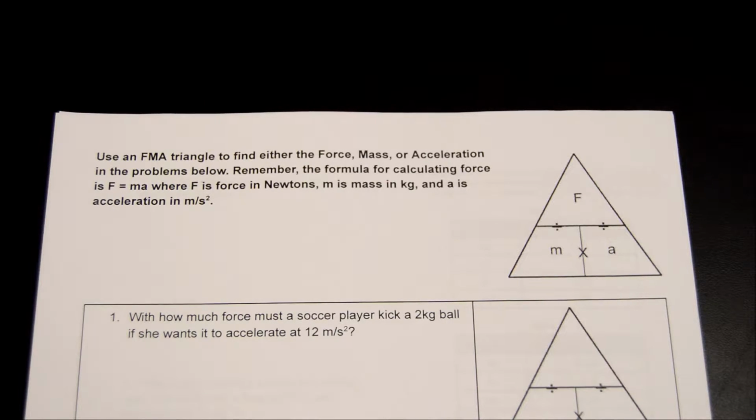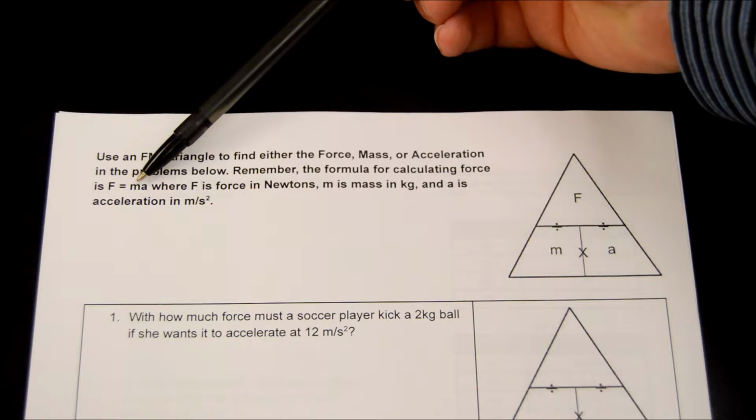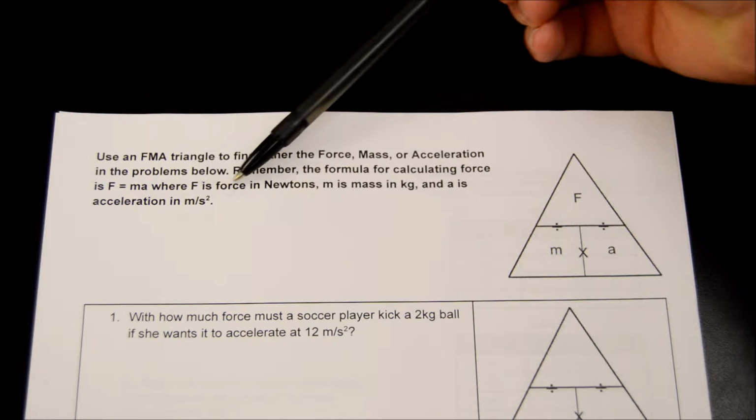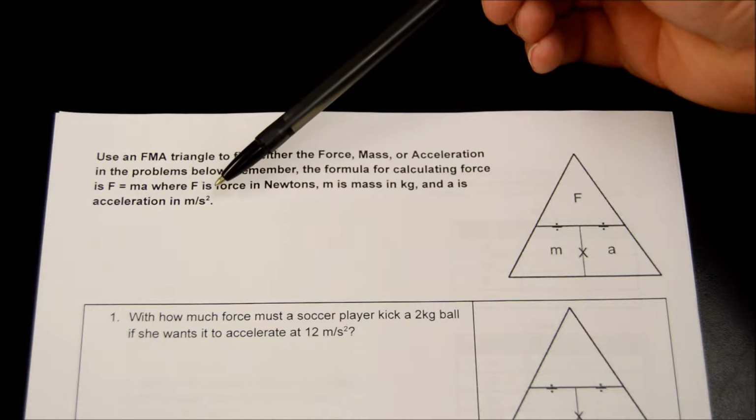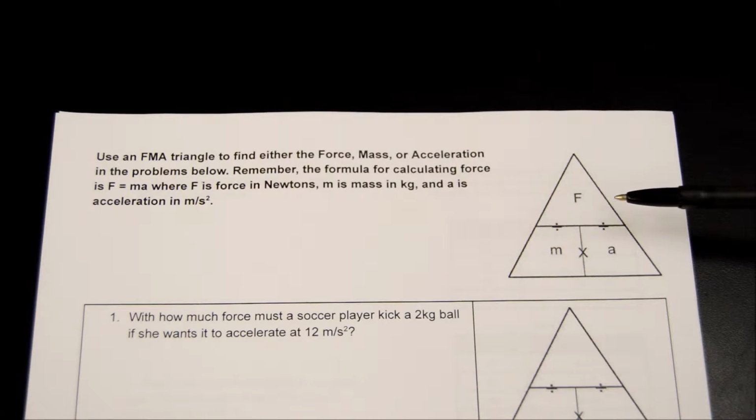Okay, turn the page to this one with a formula triangle on it. We're going to use an FMA triangle to find either the force or the mass or the acceleration in these problems. The formula for calculating force is force equals mass times acceleration, where F is force in newtons, M is mass in kilograms, and A is acceleration in meters per second squared. This is how you set it up. The force goes on the top because force equals mass times acceleration. And it's always the two in the bottom that are side by side that you multiply.